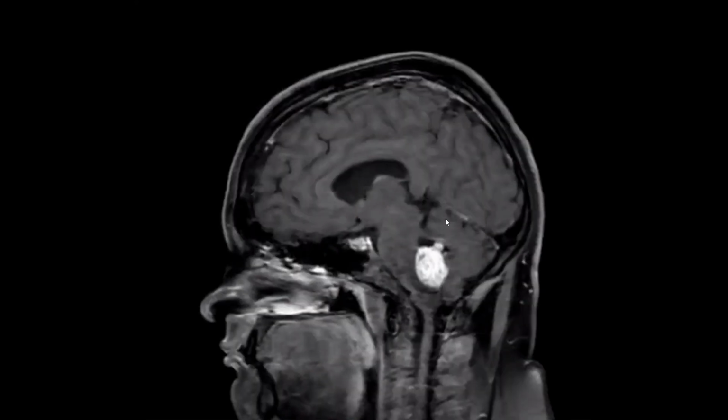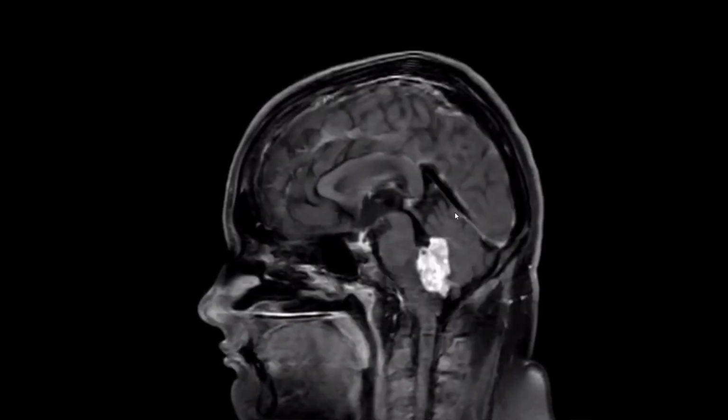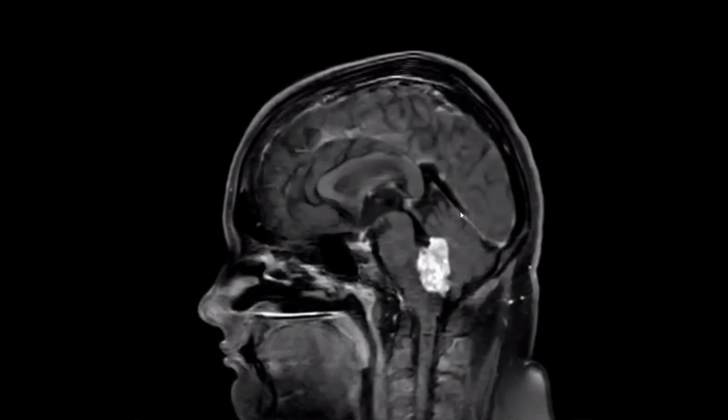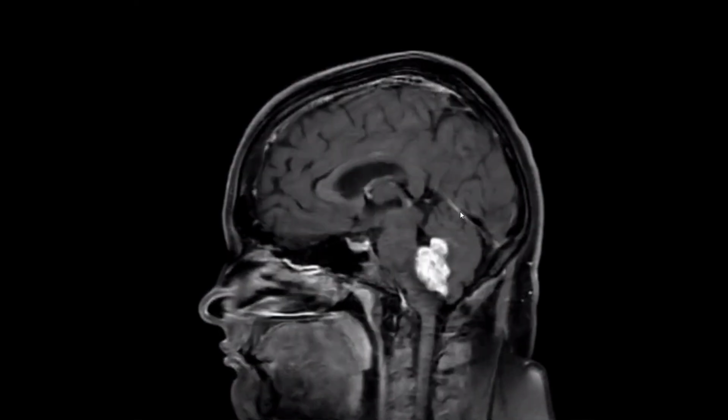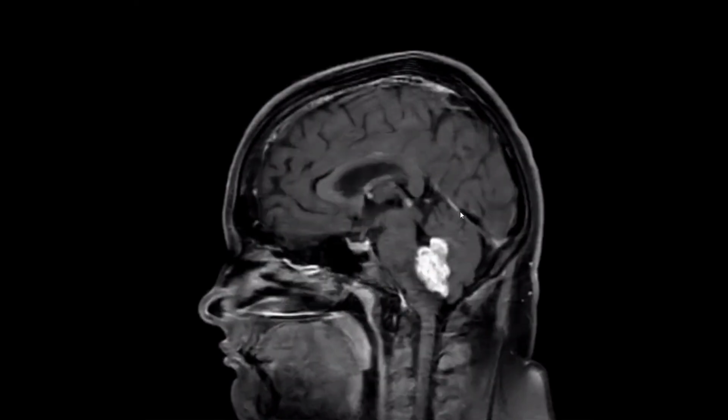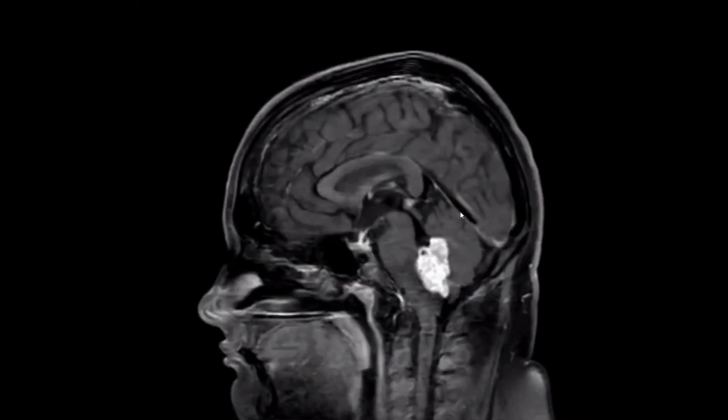In the sagittal view, I can see it causes compression of the fourth ventricle. I couldn't see evidence of brain herniation or tonsillar herniation. Yes, very nice. No other lesion I can see in the meninges or in the neural axis, in the cervical spinal cord.